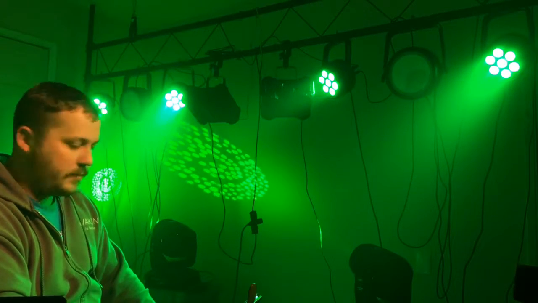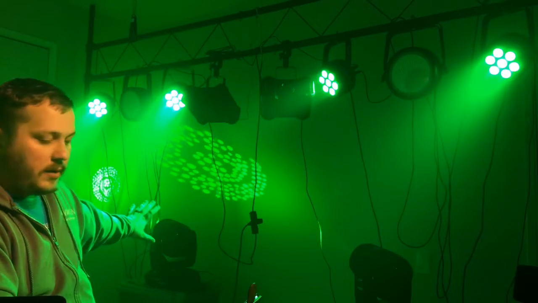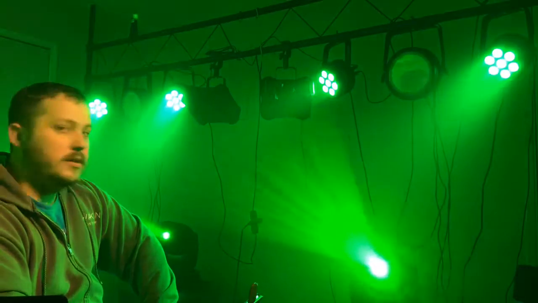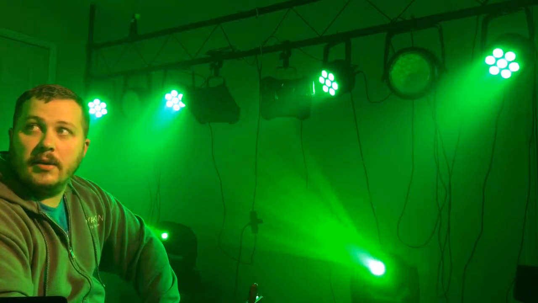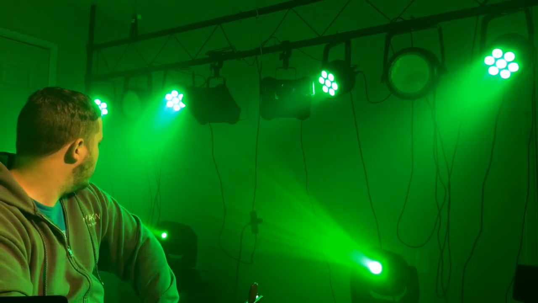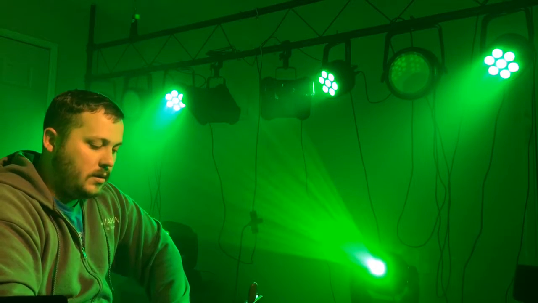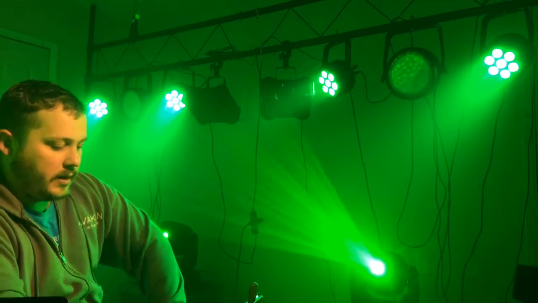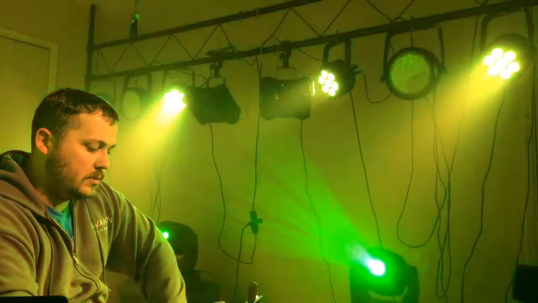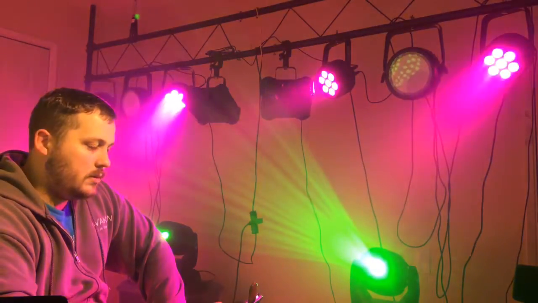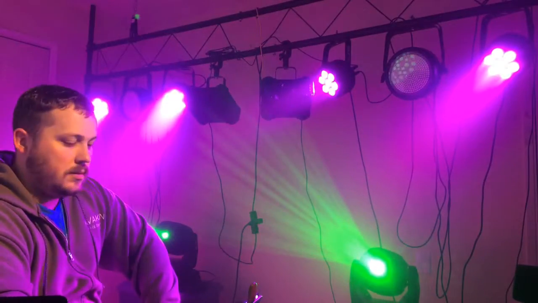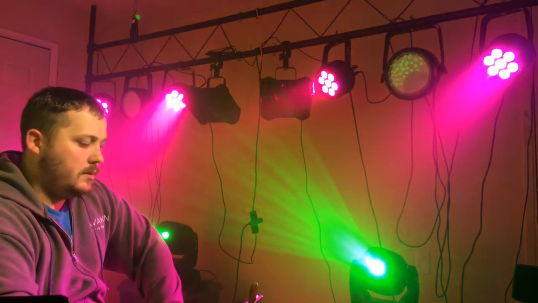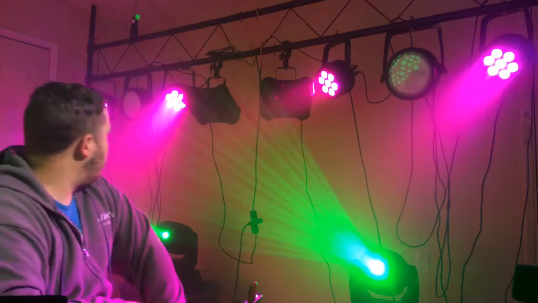Alright, so now that I have the color scheme that I want on my lights, I'll go ahead and find a good position to start my lights out at. How about right there? Okay. So now I have those done. I'm going to go to my LED par cans, and let's see, I'll throw that one on there.